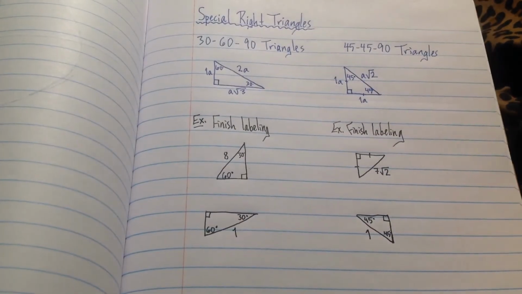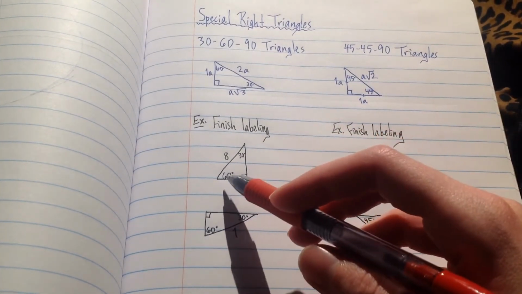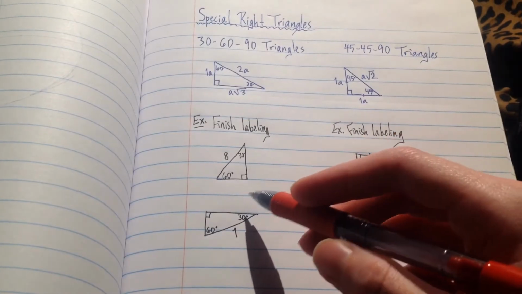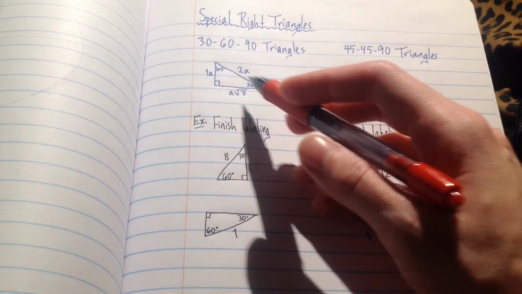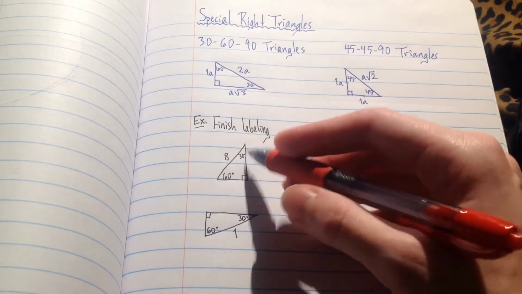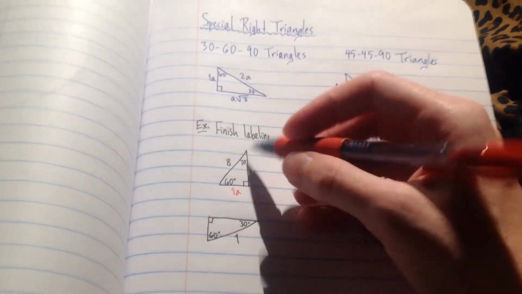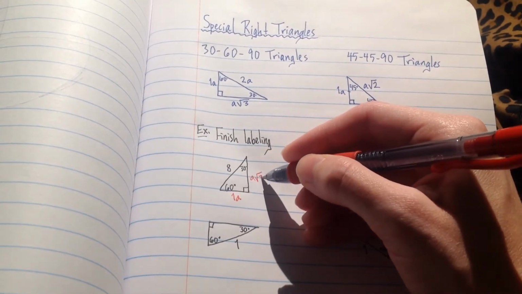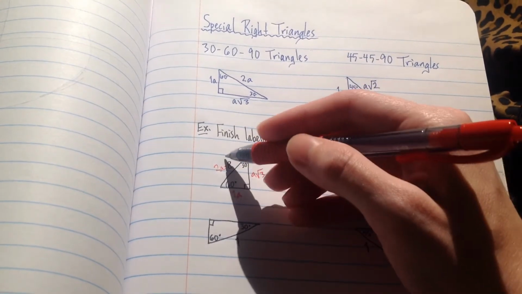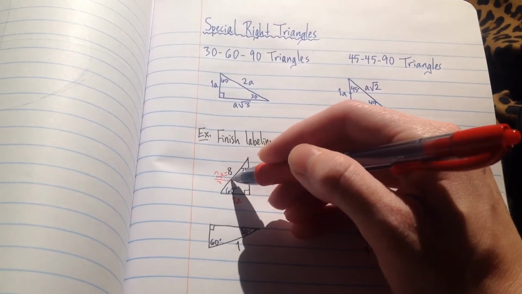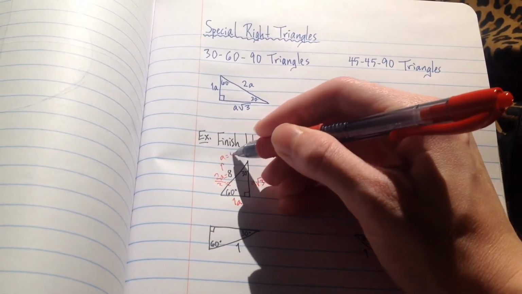So we're just going to look at a couple examples here. So it says finish labeling. So if we know this is a 30, 60, 90 degree triangle, then if we look at what our ratios should be, across from the 30 degree angle is the 1a. So down here across from the 30 degree angle, this would be our 1a side. Our longer leg would be a square root 3, and our hypotenuse is 2a. So if we know that 2a is equal to 8, then that tells us that a is equal to 8 divided by 2, which is 4.